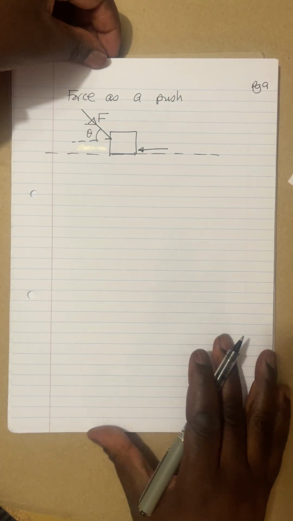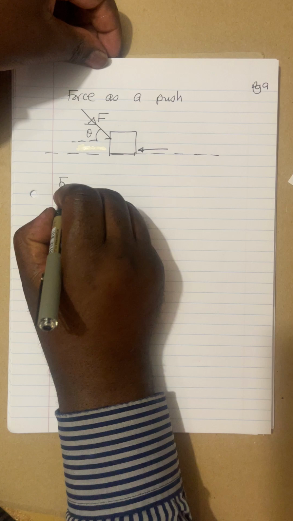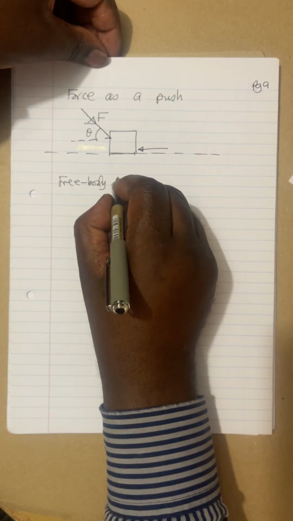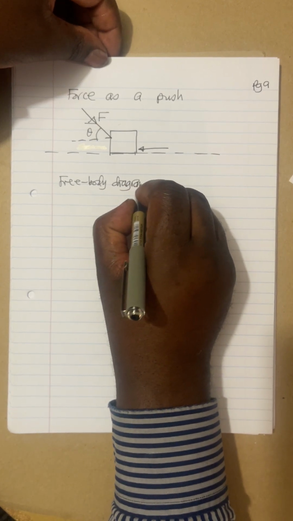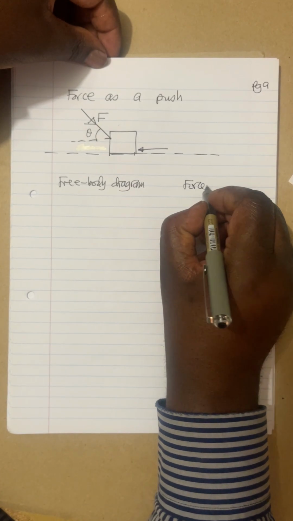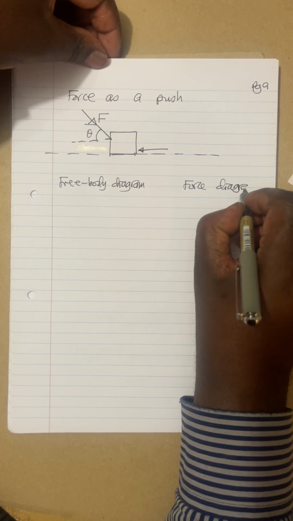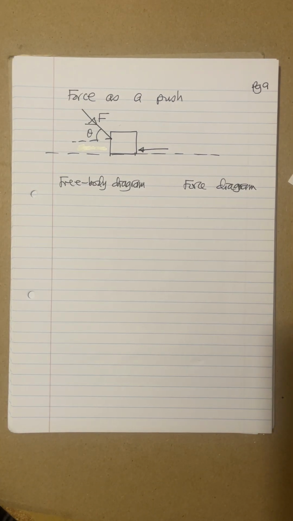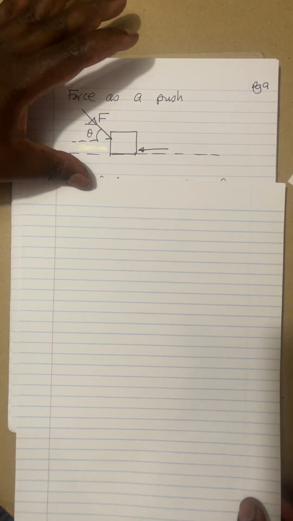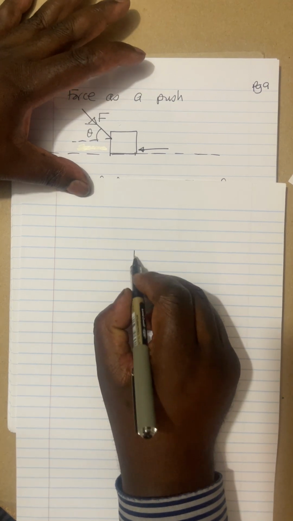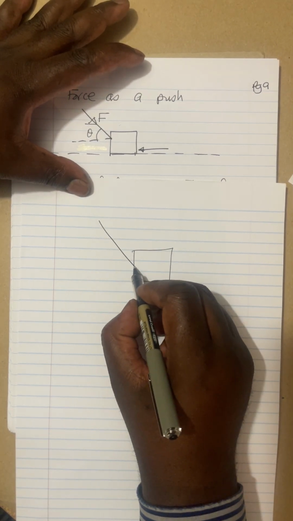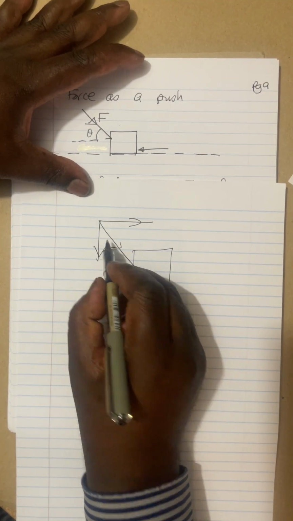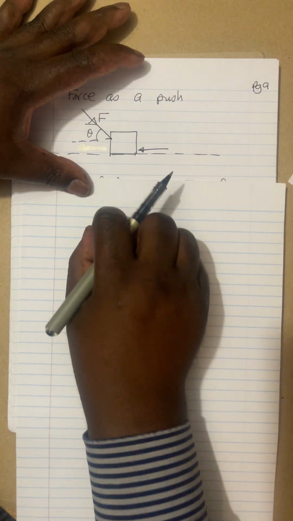Now, how does a free body diagram look, and a force diagram? So, free body diagram, and then we have force diagram. Now, what I was saying is, I think you understand it better if I put it on a separate page. What I was saying is, we have a box, and you have a force like this. This force has a horizontal component and a vertical component. Now move it down.